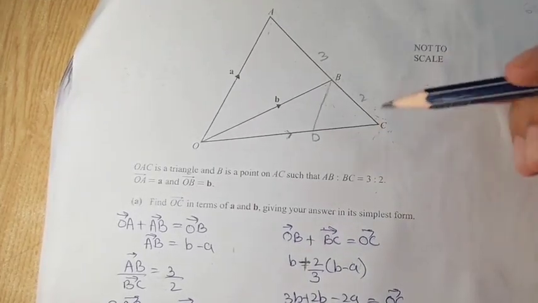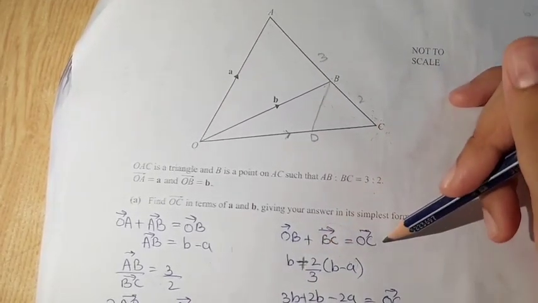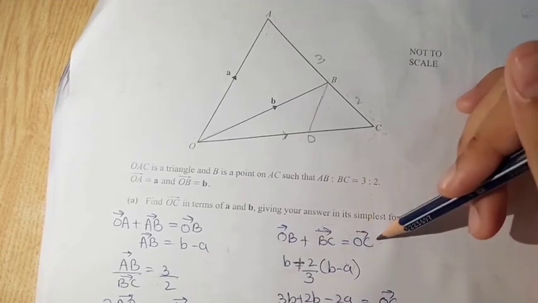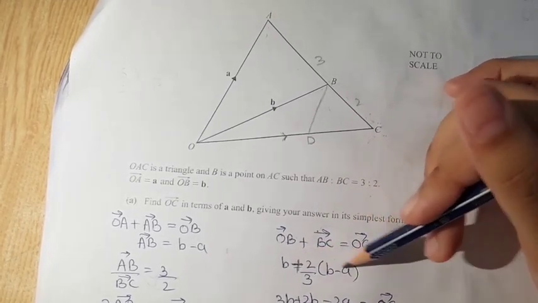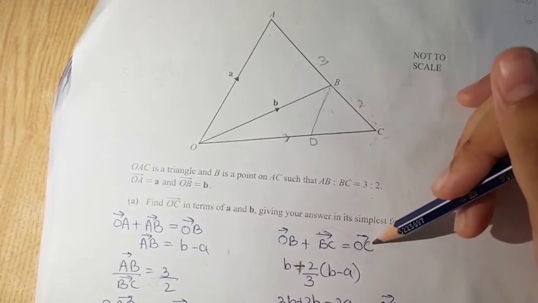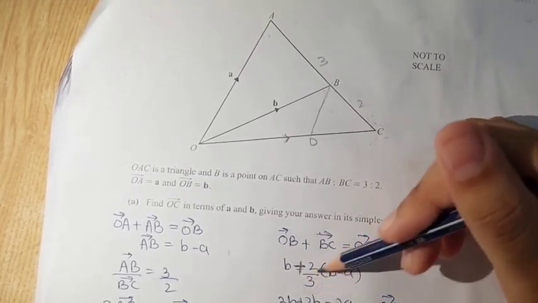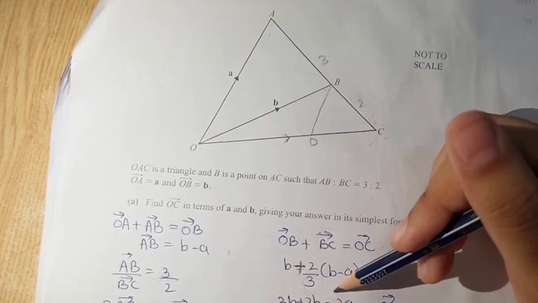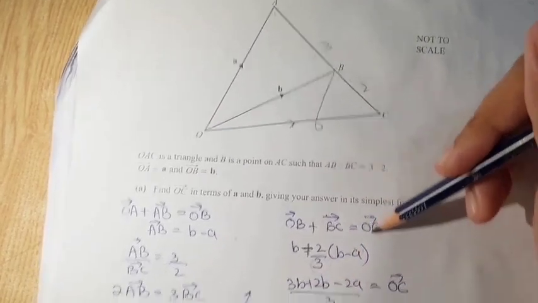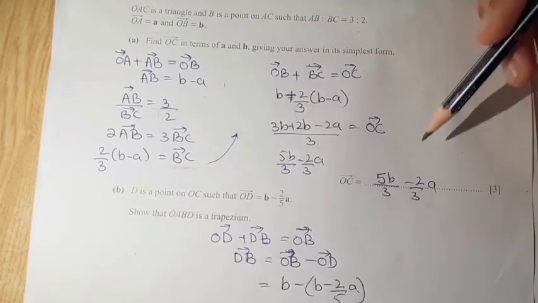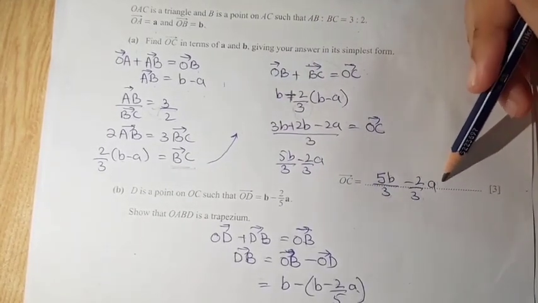Now we have BC to find OC. OB plus BC will be equal to OC. OB we know is b, plus 2/3 (b minus a) will be equal to OC. We'll take 3 as LCM, and (3b plus 2b minus 2a)/3 equals OC. This would give the answer 5/3 b minus 2/3 a.